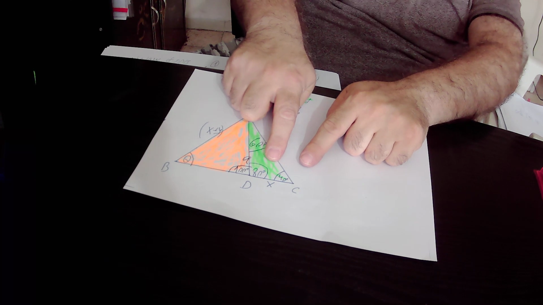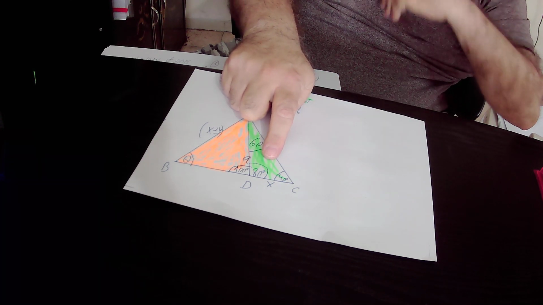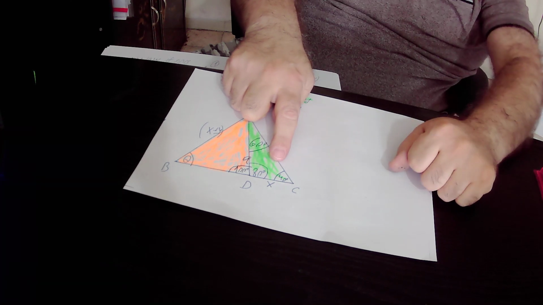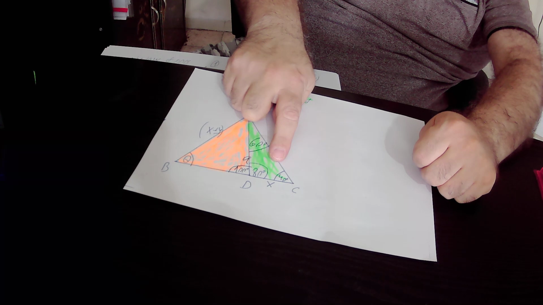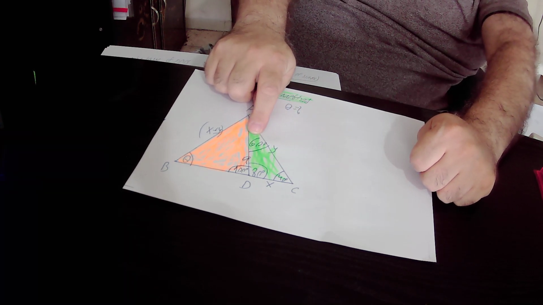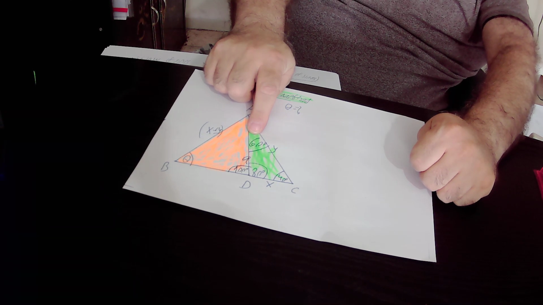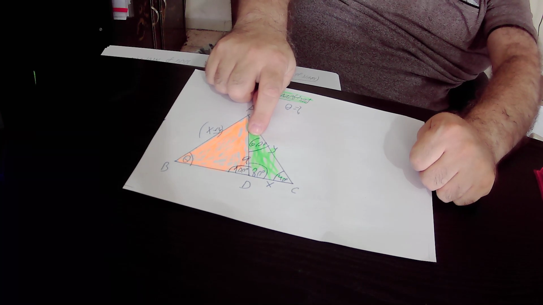In total, the sum of those two angles is 80 degrees plus 40 degrees, which is 120 degrees. So if the sum of two angles in a triangle is 120 degrees, the third angle must be equal to 60 degrees in order to complete the sum of the angles in the triangle to 180 degrees. So this angle equals 60 degrees.